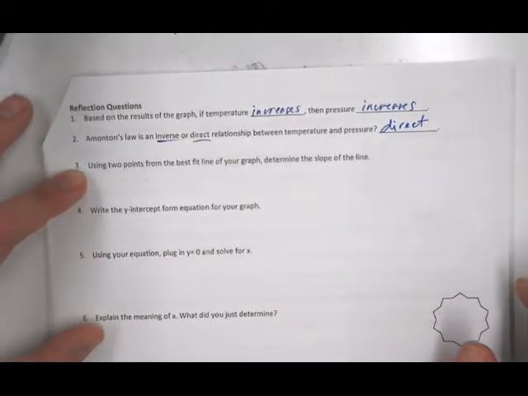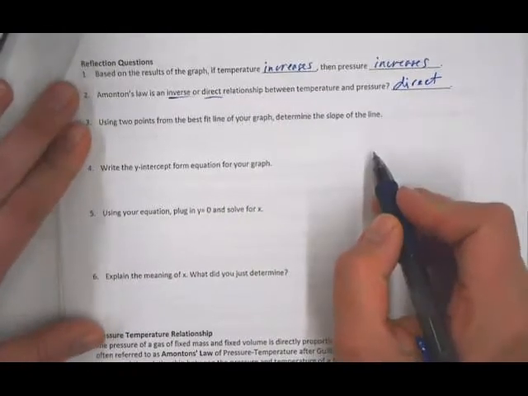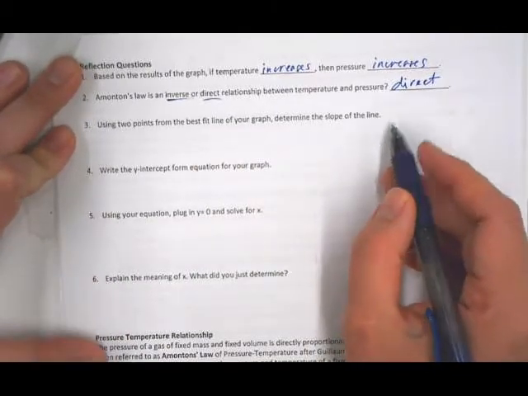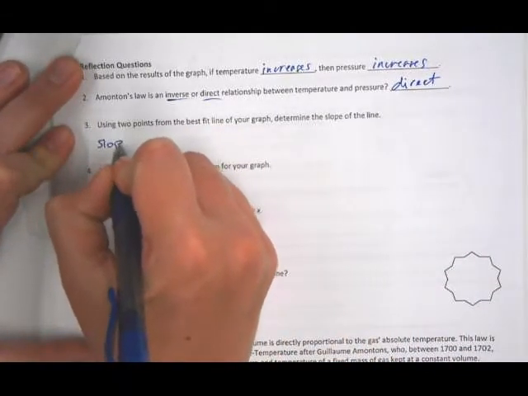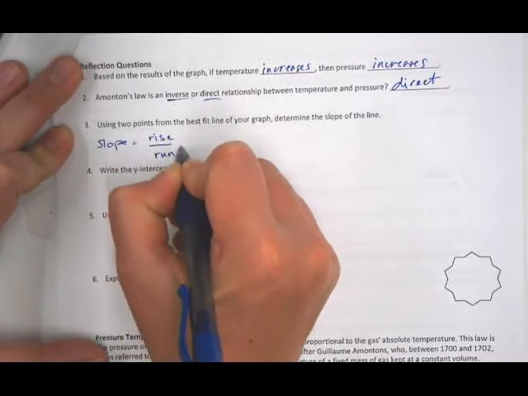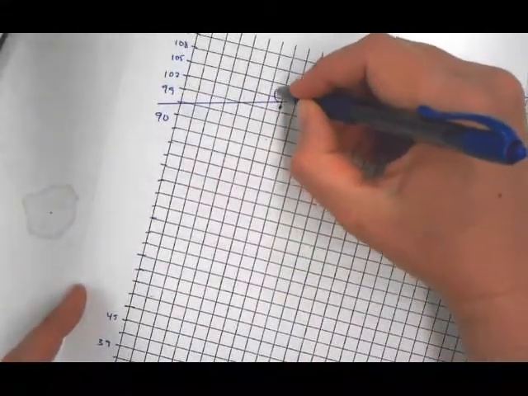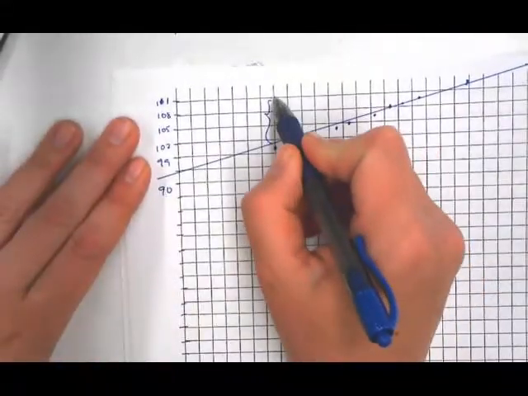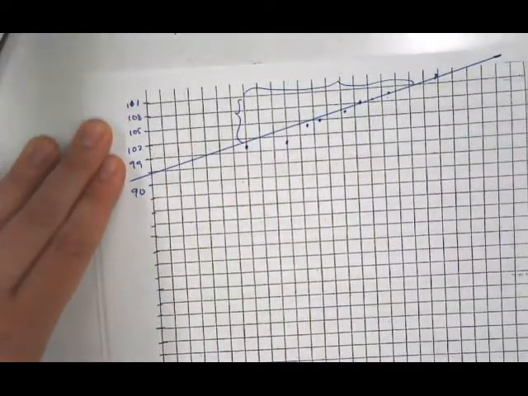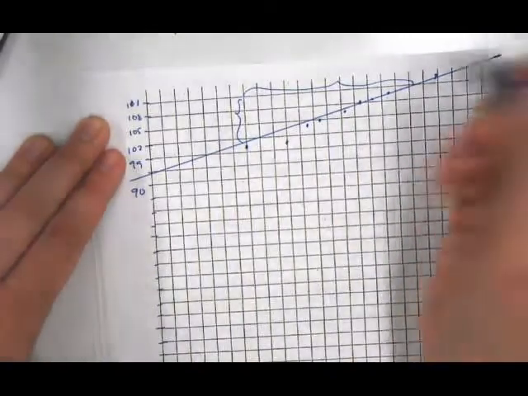Next, it wants us to use 2 points to determine our slope. So you're also covering this in math. So the slope, remember, is equal to rise over run. And the rise would be how much does it go up? Okay, how much is it going up versus how much is it going over? That's your run, okay? So in order to calculate up divided by over, we need a couple of points on our graph.